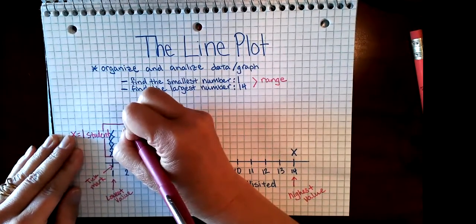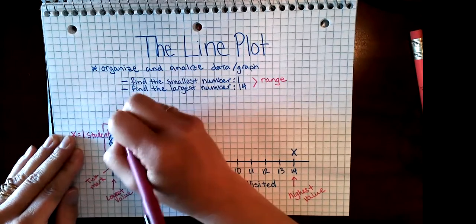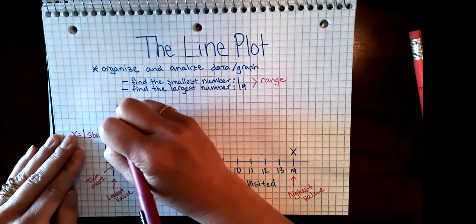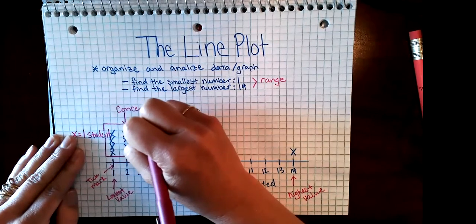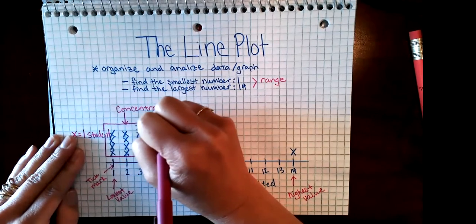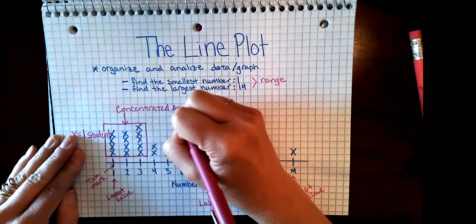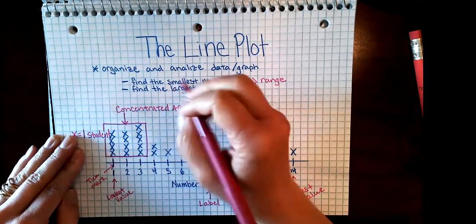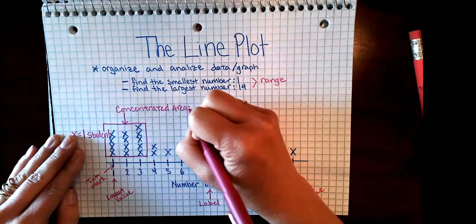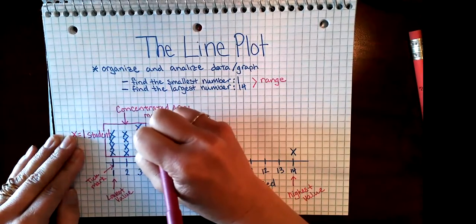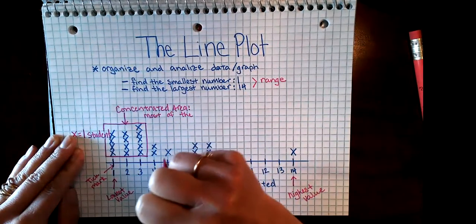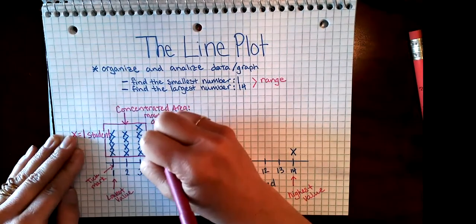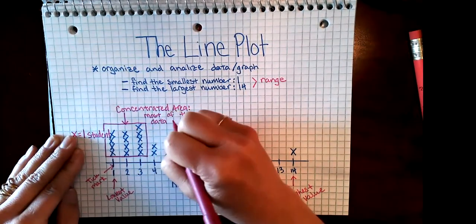So I'm going to label that so I can remember that the concentrated area is where most of the data is shown.